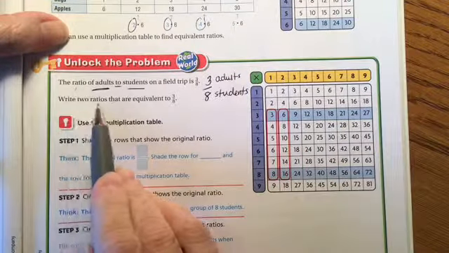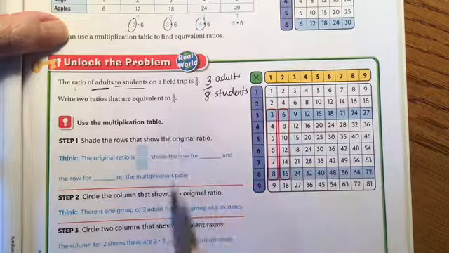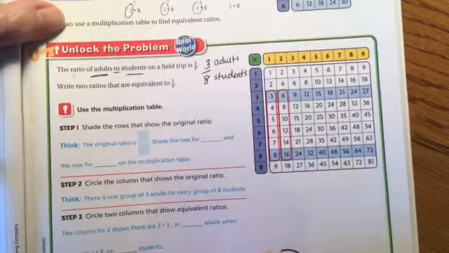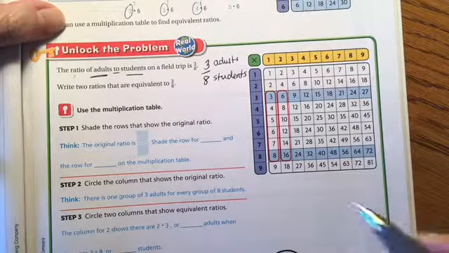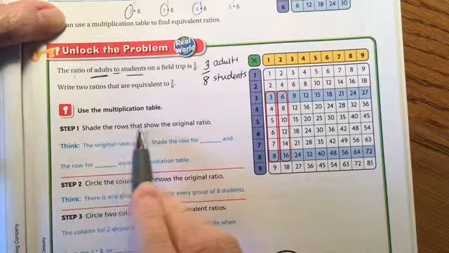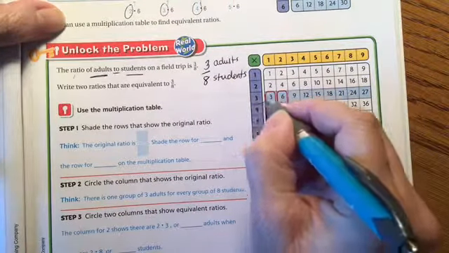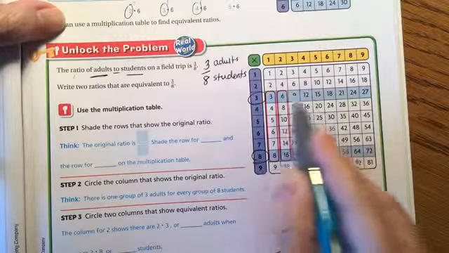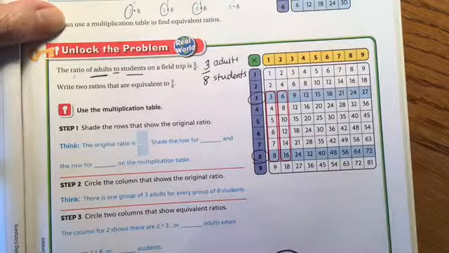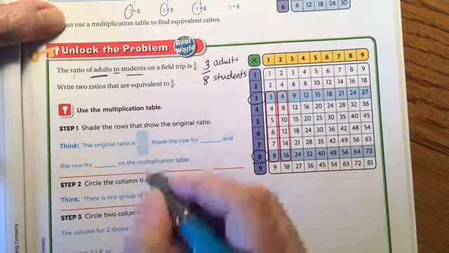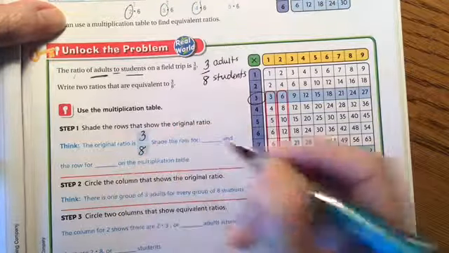So they want us to come up with 2 ratios that are equivalent to 3/8. We can use a multiplication table and shade the rows that show the original ratio. So that's the 3 and the 8 that they shaded in blue. The original ratio is 3 to 8.